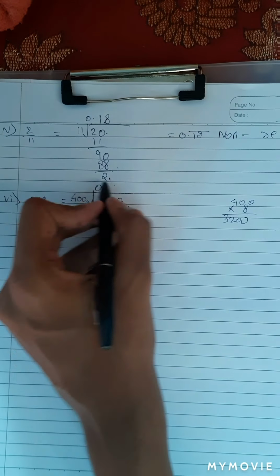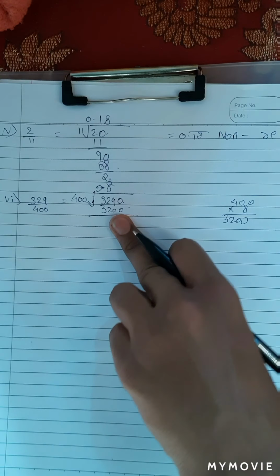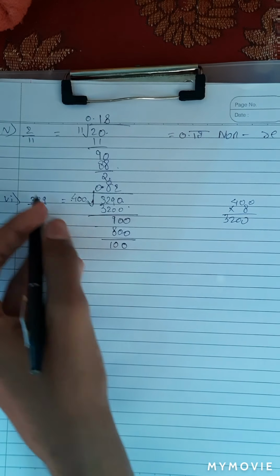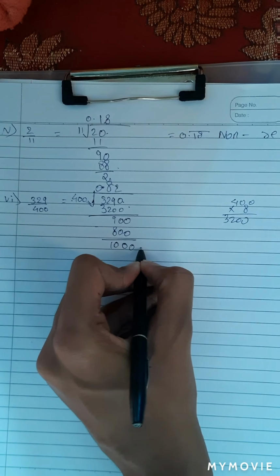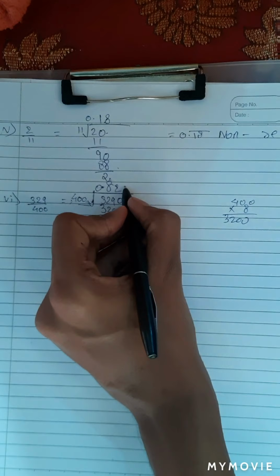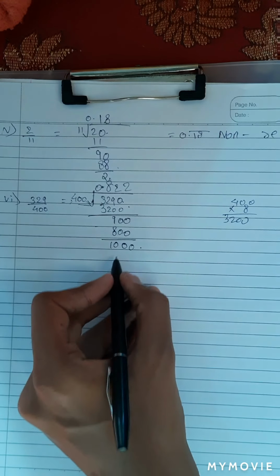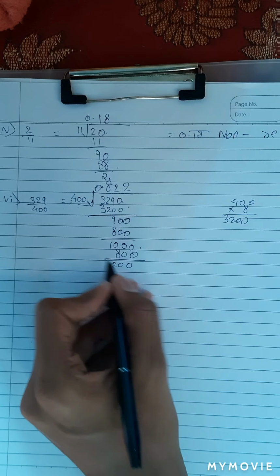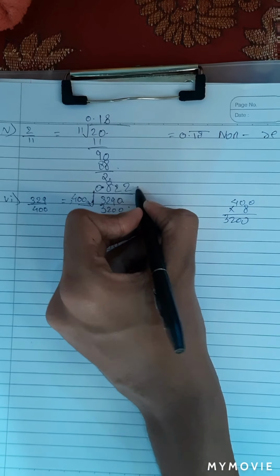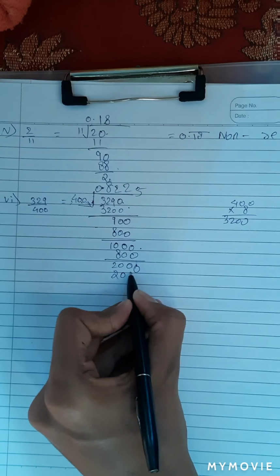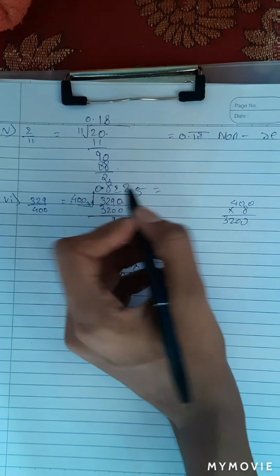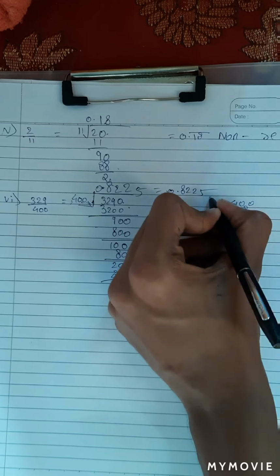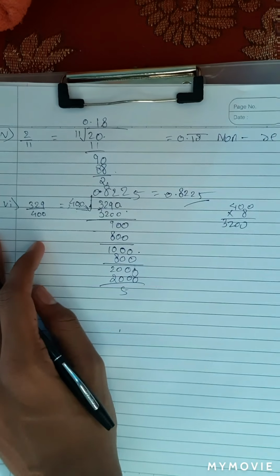So 400 times 8 is 3200, and 400 times 2 is 800, and we get 100 here, and we add another 0. So 400 times 2 again gives 800 once again, and here we get a remainder of 200, and we again add a 0, and 400 times 5 equals 2000, and here we get a terminating decimal expansion 0.8225. And here question number 1 is complete.